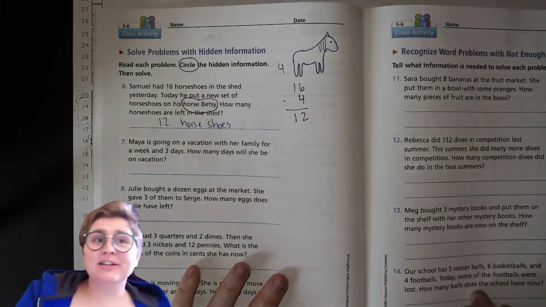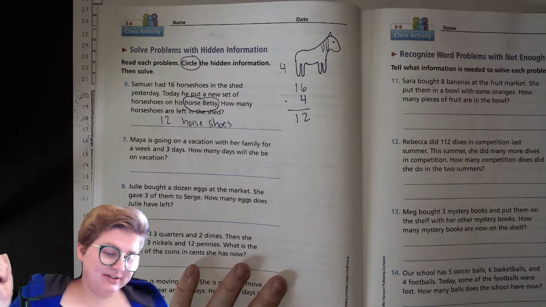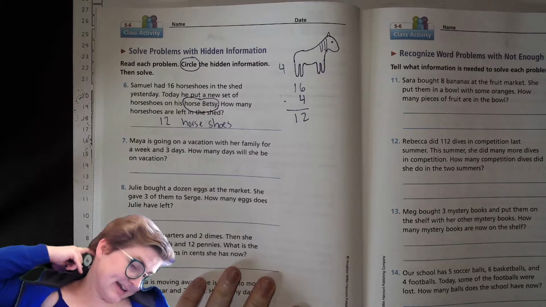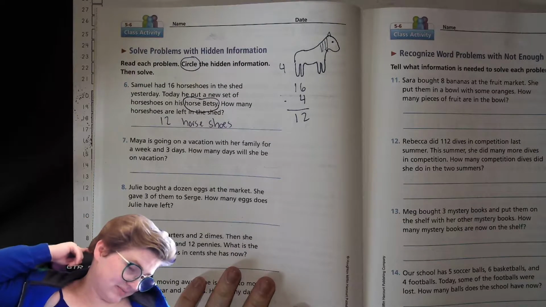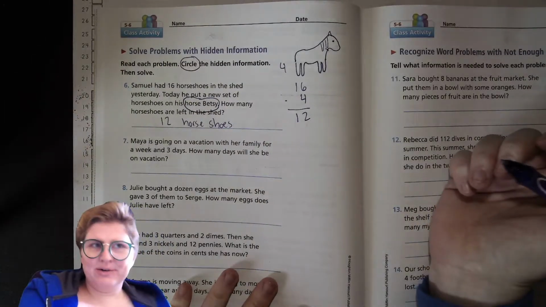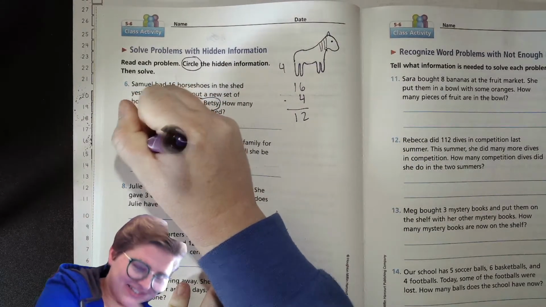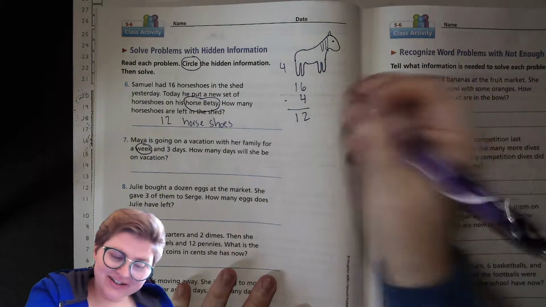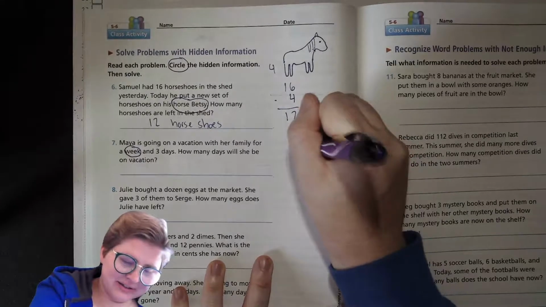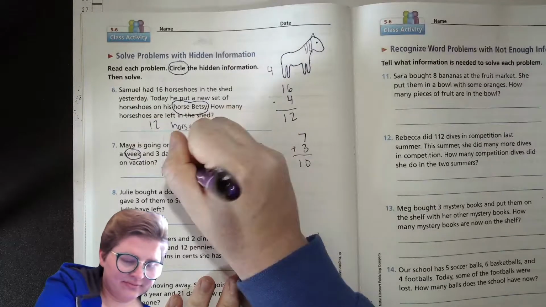Nowhere in the problem did it say he used 4, but we can figure it out because that's how many horses need. Number 7. Maya is going on a vacation with her family for a week and 3 days. How many days will she be gone on vacation? Well, we know it's a week and 3 days, but what do you think the hidden information in this one is? It's the week. How many days are in a week? 7. And then we add that to the 3 days. And then we get 10 days.